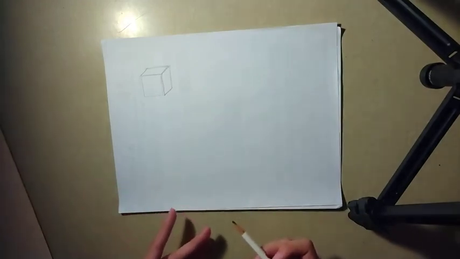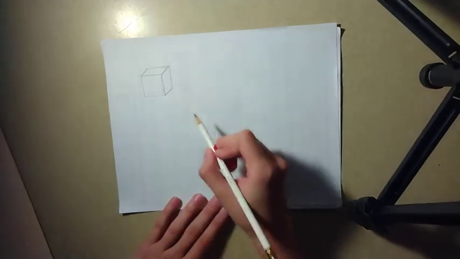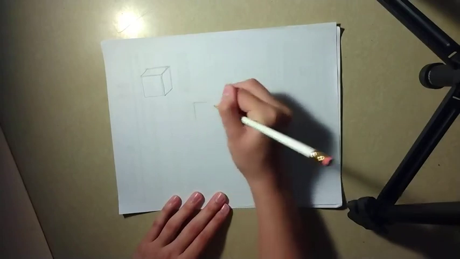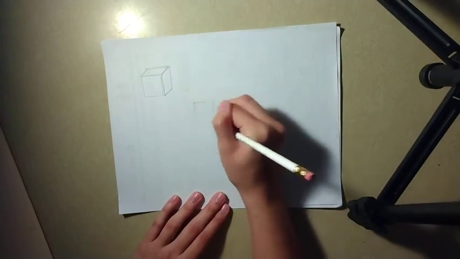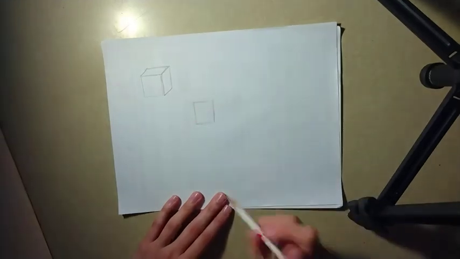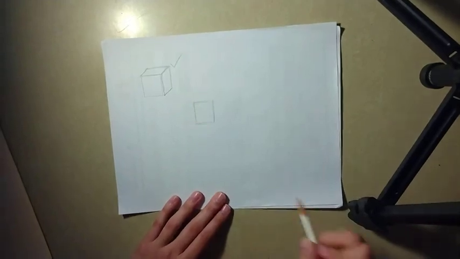Here's how you draw a cube in perspective if you already know how to draw a cube. This is a way to take it a step further. That way you're always practicing a new skill if you've already mastered this one.